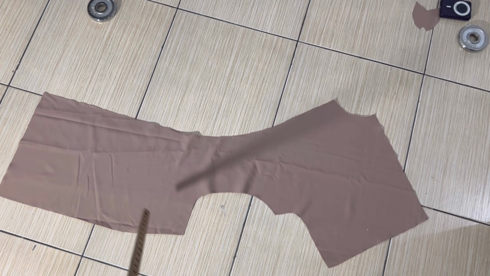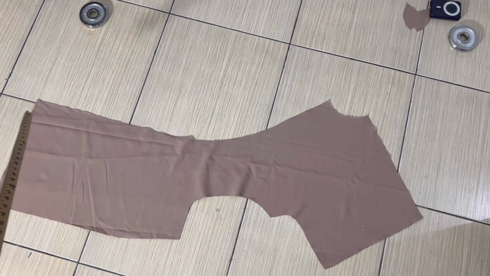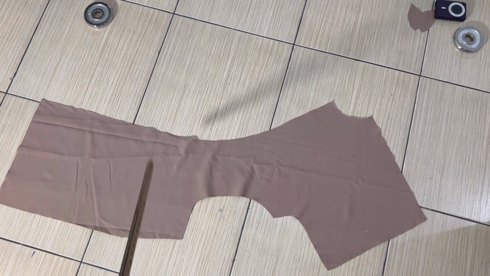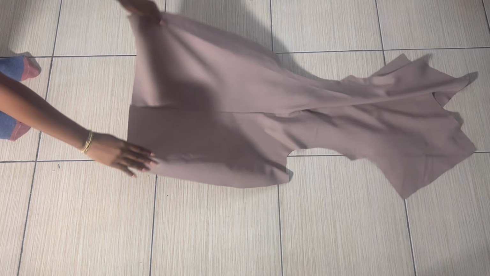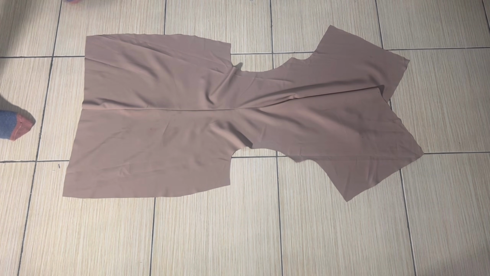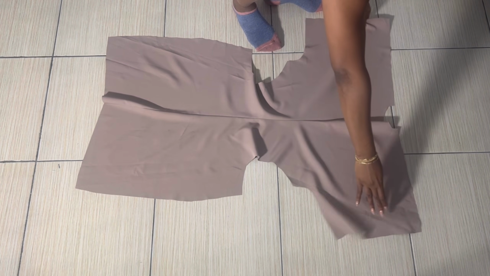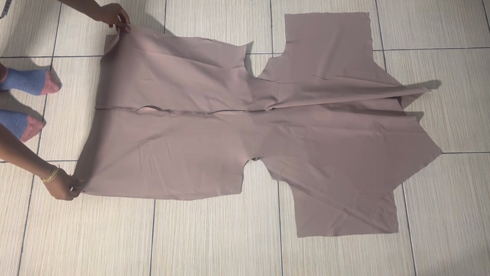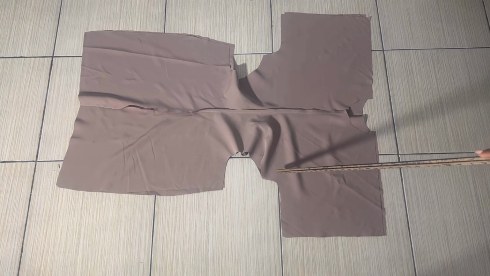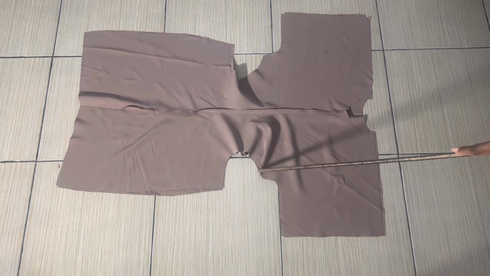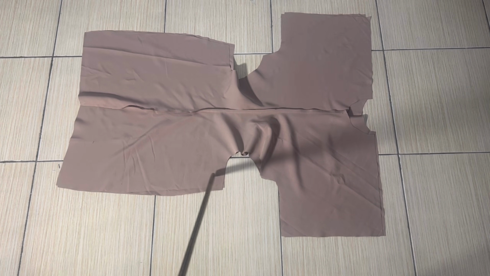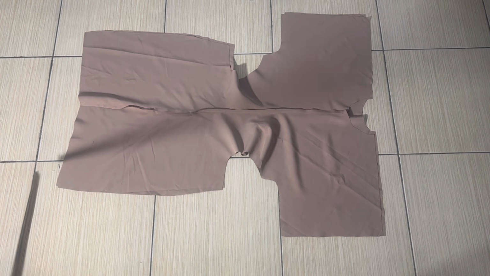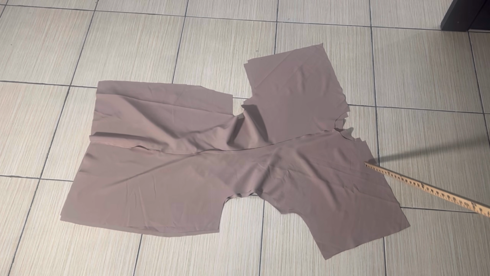So the first thing I'm going to do is join the center front, and I'll do this for the 2 front piece and the 2 back piece. So after that is done, this is what it will look like. This is the front piece, and I'm going to bring the back piece now, and right sides together. I'm going to stitch along this side here, and this is the under bust area, and then I'll come down to the waist area and stitch all the way down, and I'll also be stitching the shoulder area.